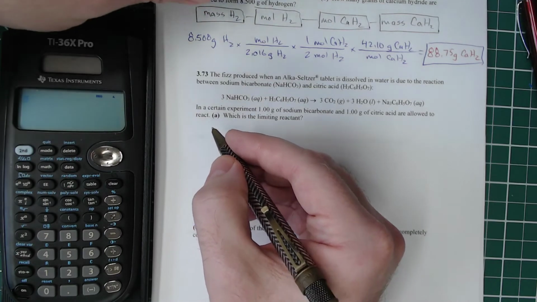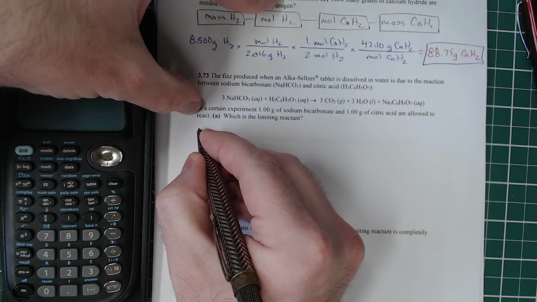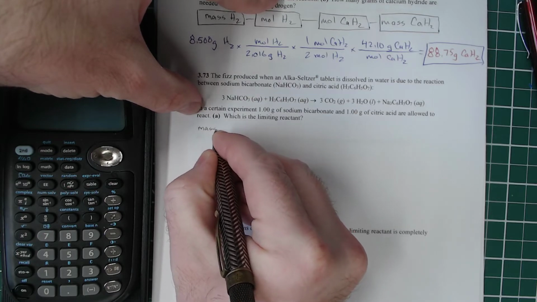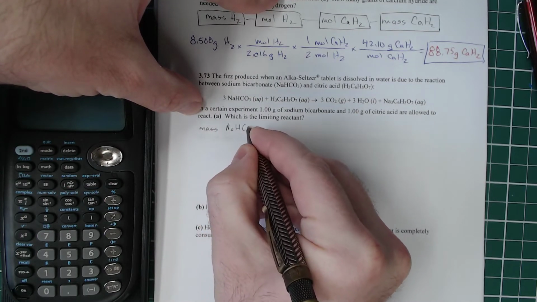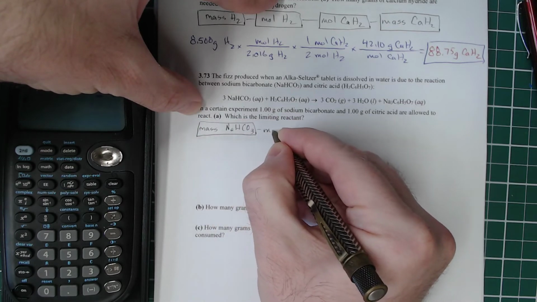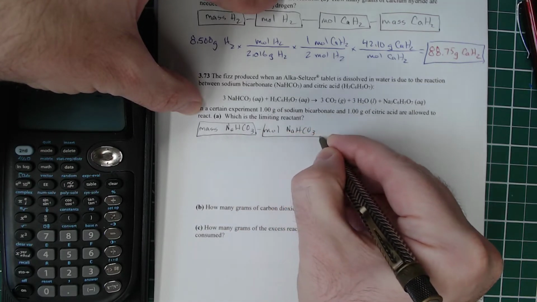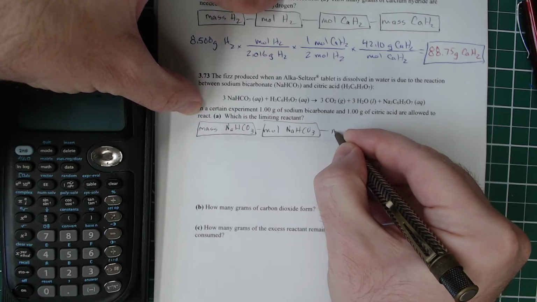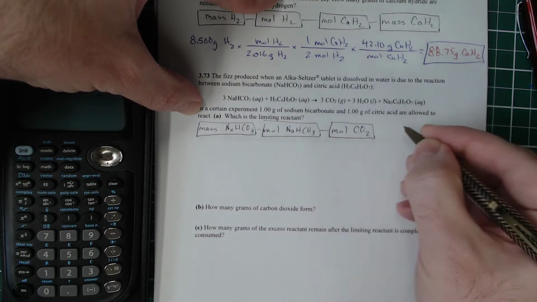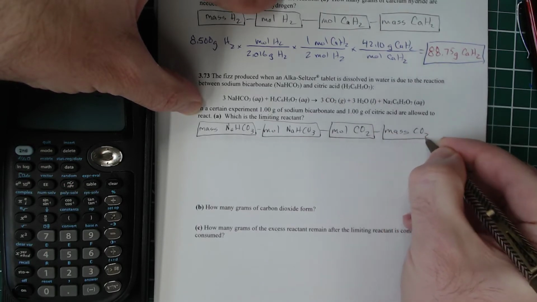So when we're doing this calculation, I'm going to set up the roadmap for each reactant to that product. So we'll do mass of sodium bicarbonate to the moles of sodium bicarbonate to the moles of carbon dioxide to the mass of carbon dioxide.